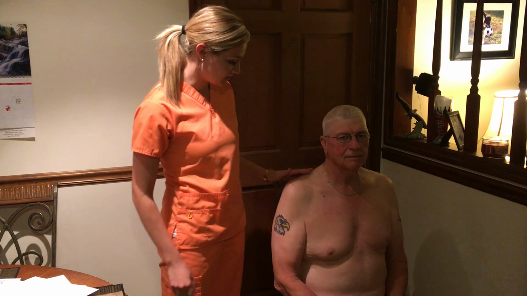His skin color is pink. He's warm to touch. I don't see any lesions, no masses, no irritation. I do not see any heaves or lifts in his chest.